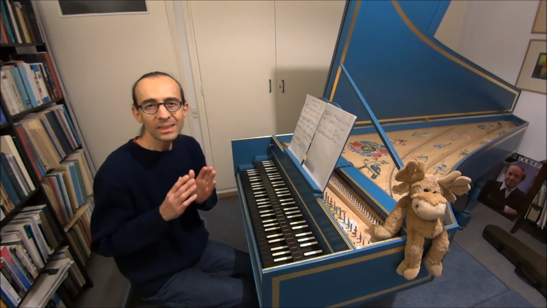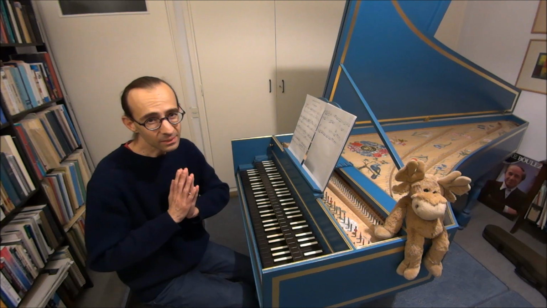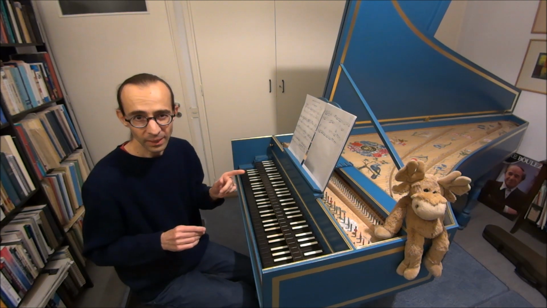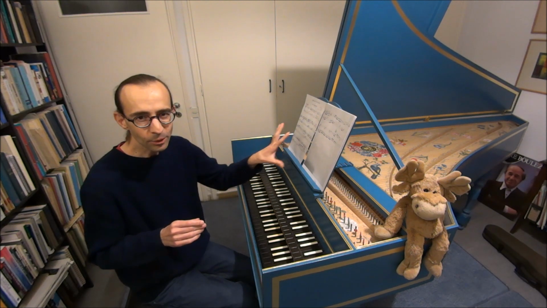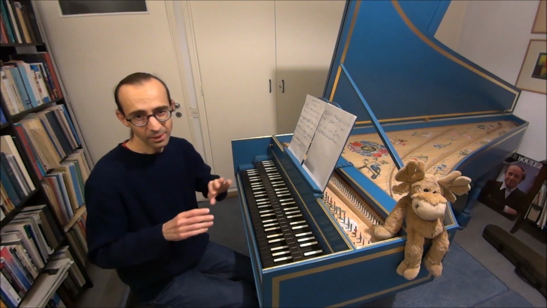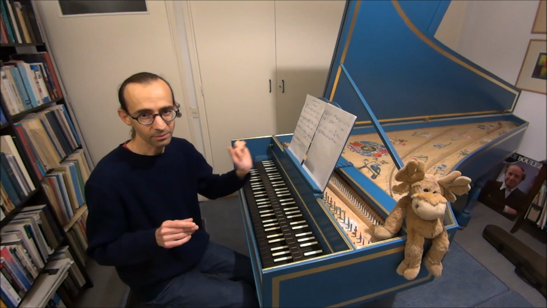So what is happening is that the same gesture is going to appear, for instance, in one of the Allemandes of the suite in C minor. And I'm using the suite in C minor simply because I have recorded it in the past, and I will put a link in the video description of that video.